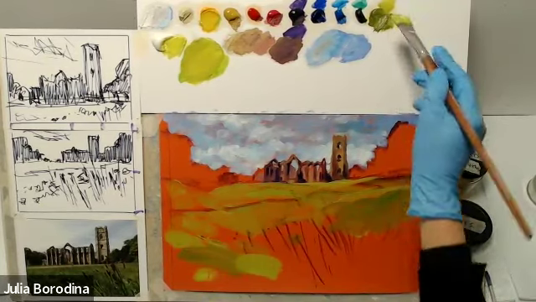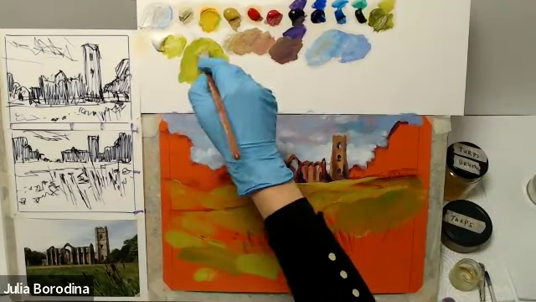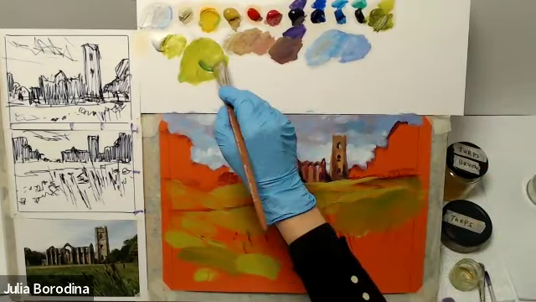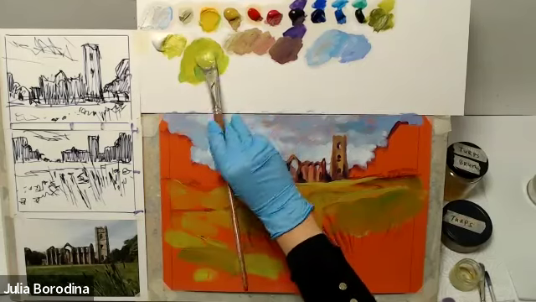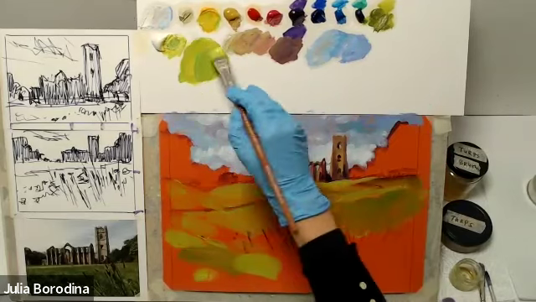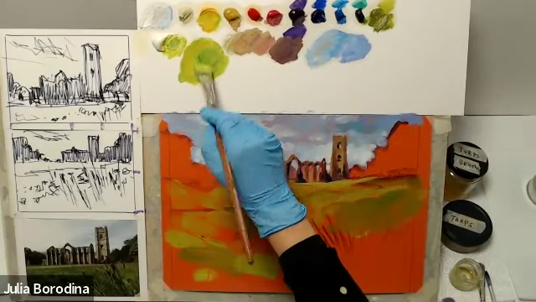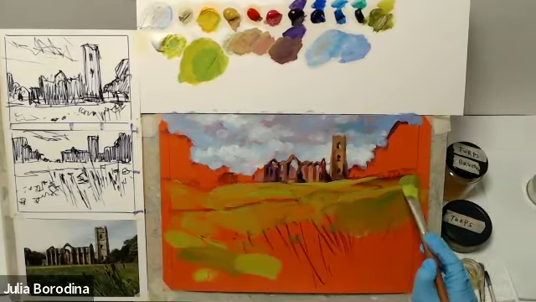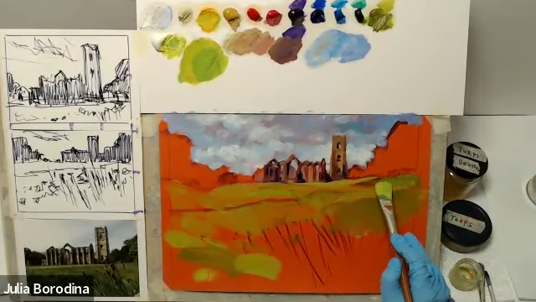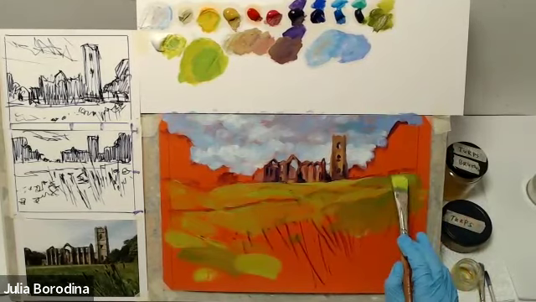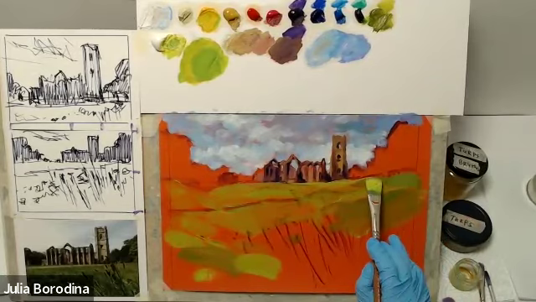Okay, maybe a little more, a tiny bit more towards the green, less towards the yellow. I want to have that bank perhaps darker than what's in front of the Abbey, but I want to have the color meeting the other one.